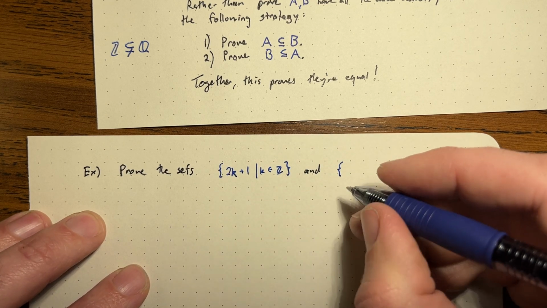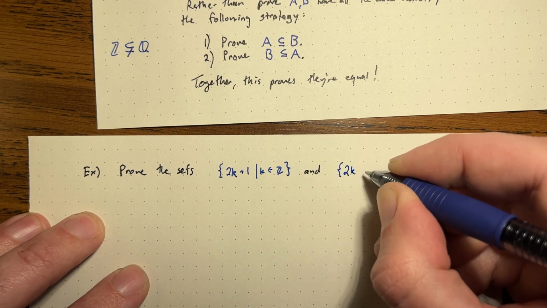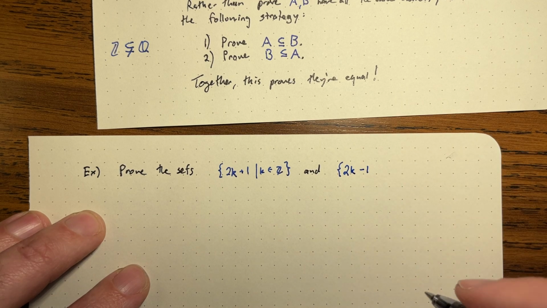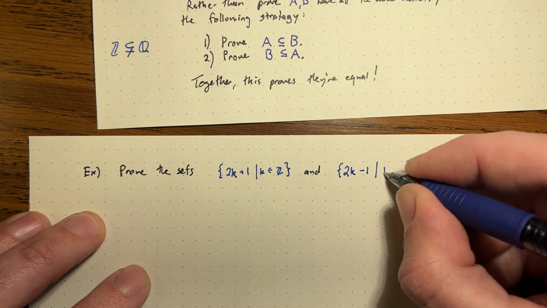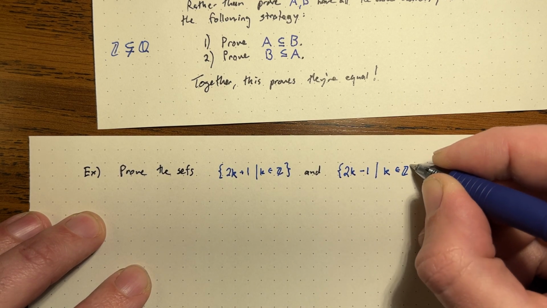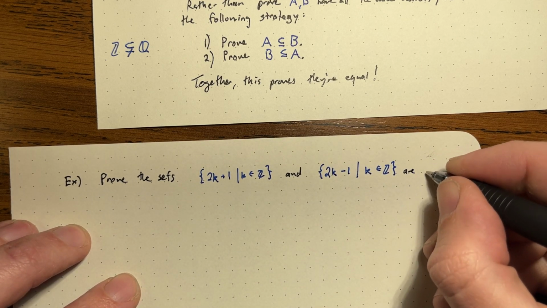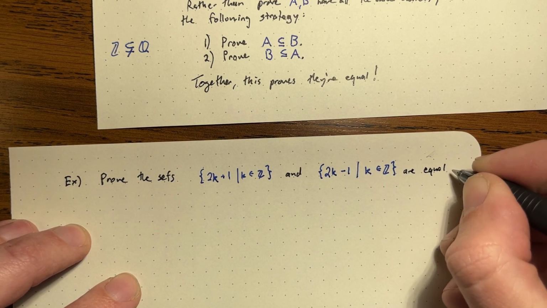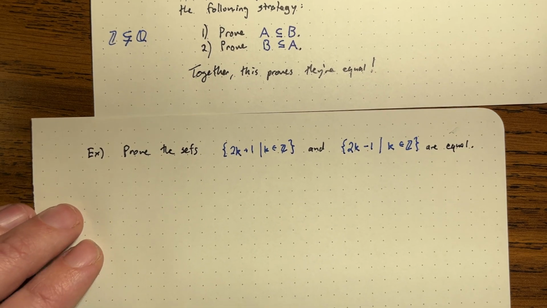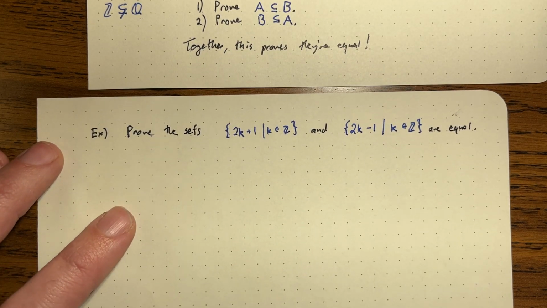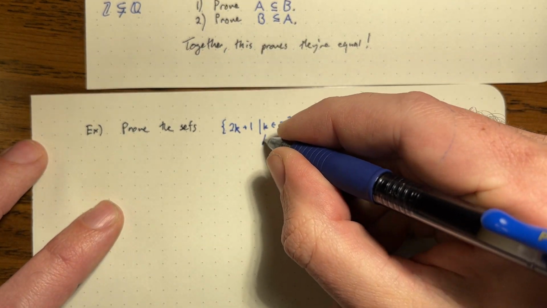You might have wondered why can't you represent an odd number like this instead? Like, why don't we do 2k minus 1? Well, turns out you can. These sets are exactly the same. So let's prove that these two sets are equal. They're the same set. They have the same elements. They're both infinite sets, but they have all the same elements. And let's call this one A and this one B.